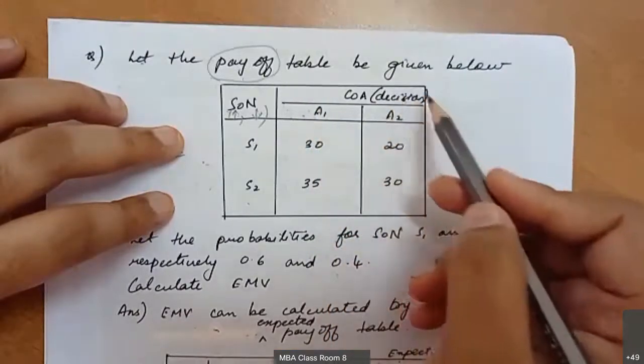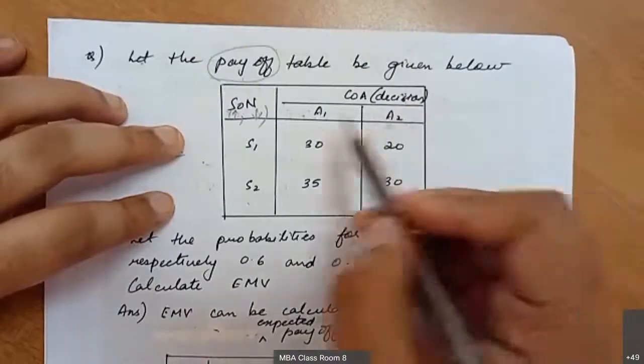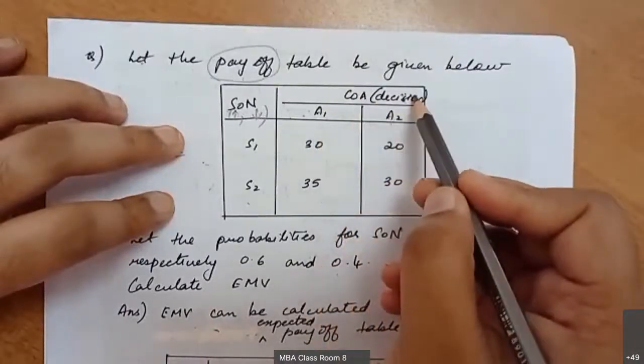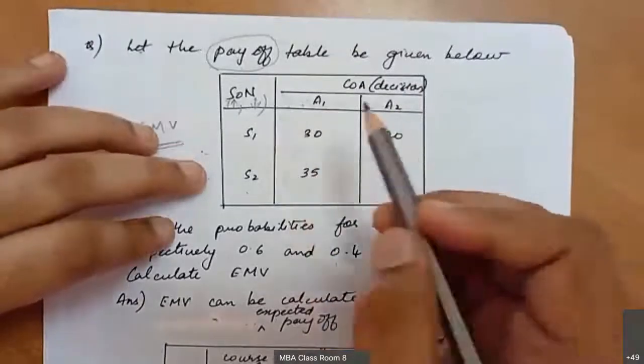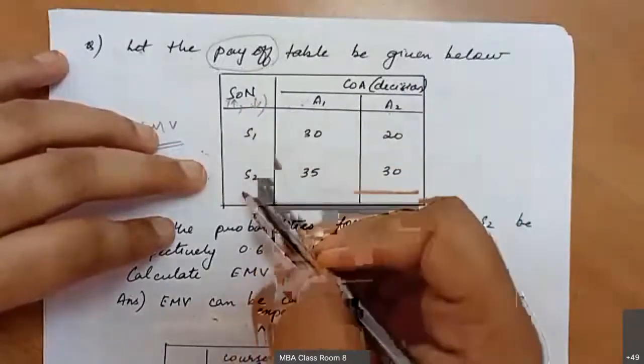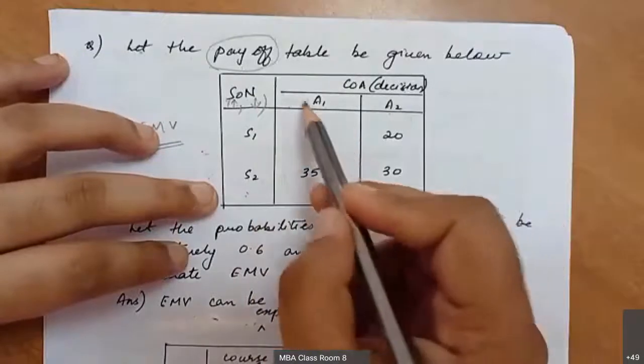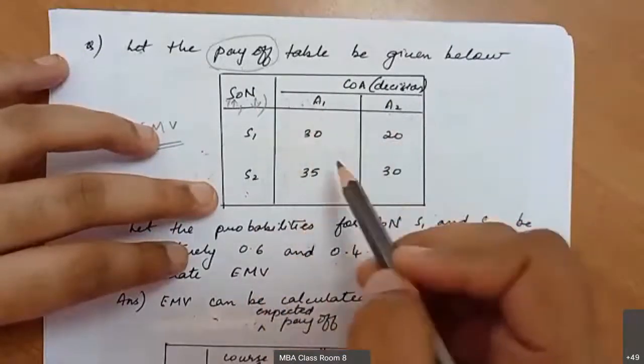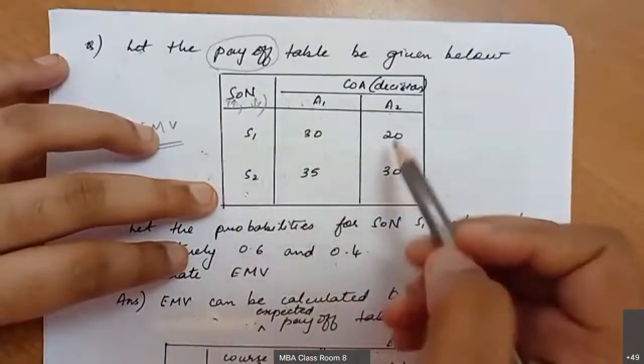Type 2 toothpaste is A2. Okay. So your decisions will be taken as COA. So whenever you make a table, make sure that SON is on the first column and COA is written row wise. Okay, is it clear? Always make sure that this is done.